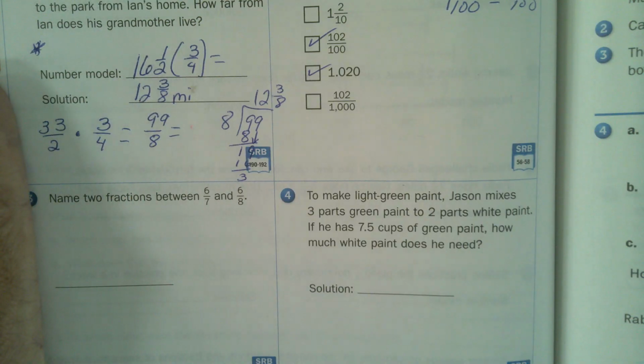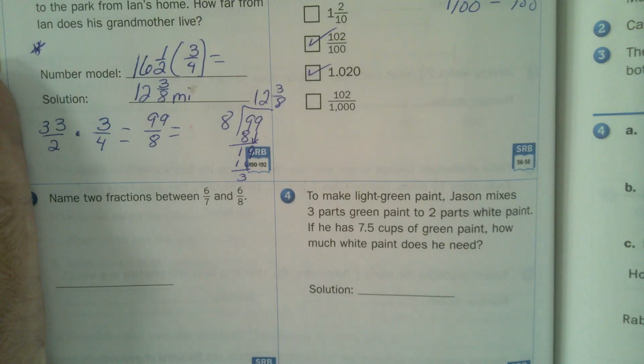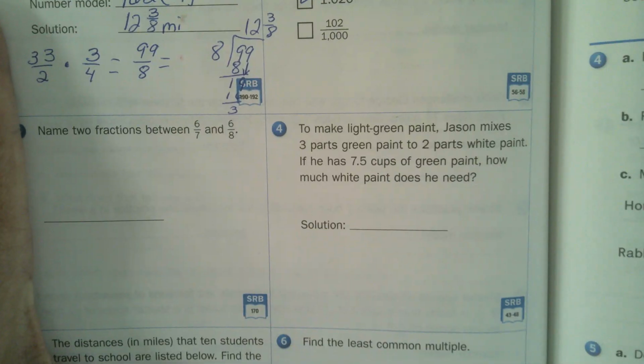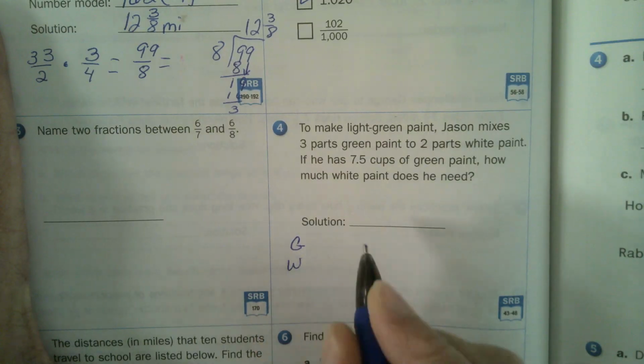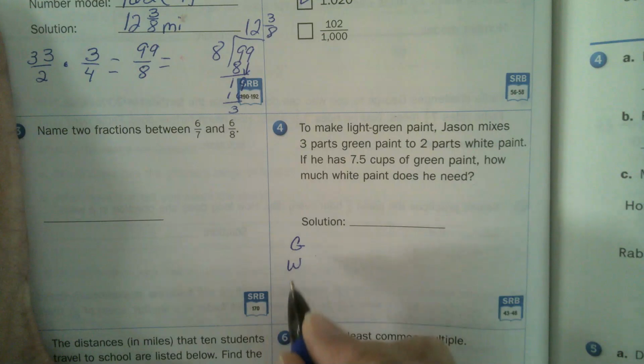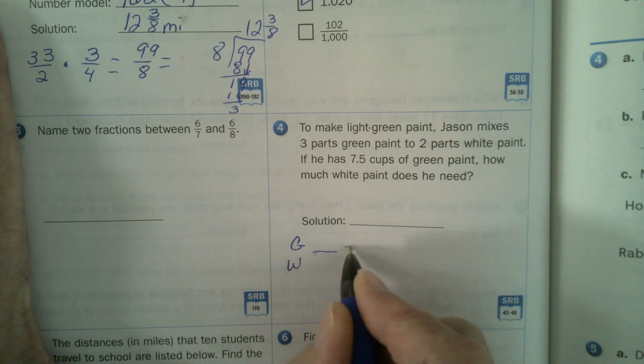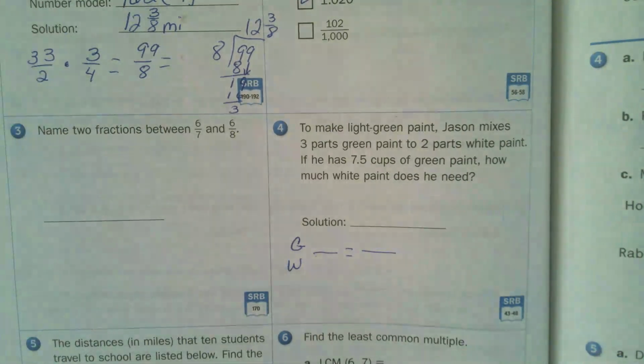To make light green paint, picture a light green shade of paint, Jason mixes 3 parts of green paint to 2 parts of white paint. If he has 7.5 cups of green paint, how much white paint does he need? So we have green paint to white paint. So I'm going to put G to white. Put a G over W. All right, we're going to set it up. Everyone got that down on their paper?